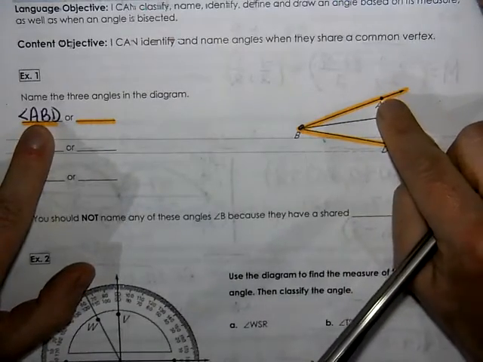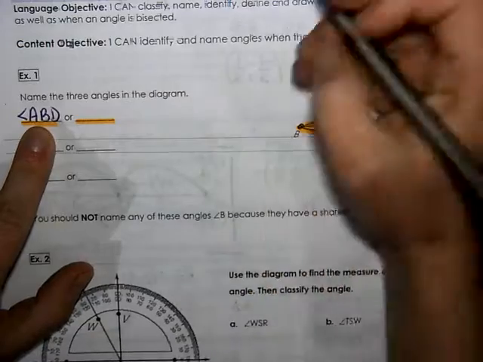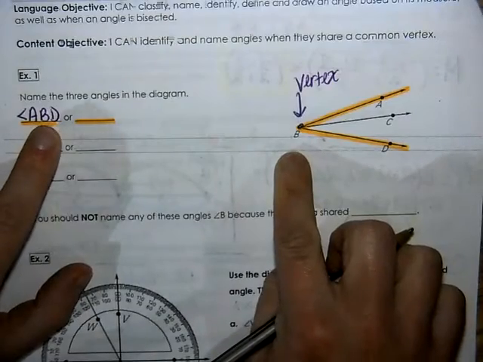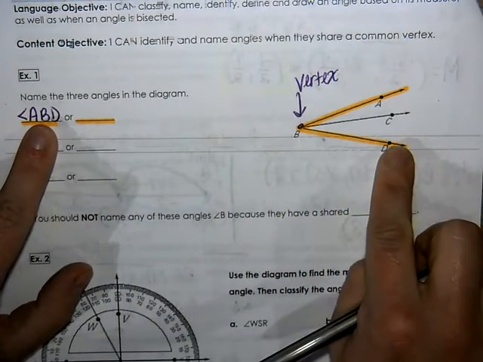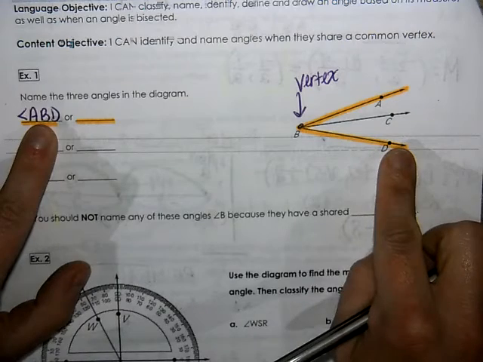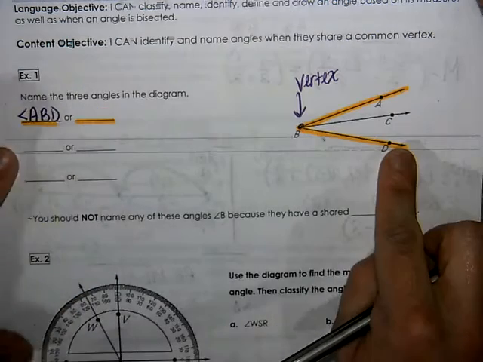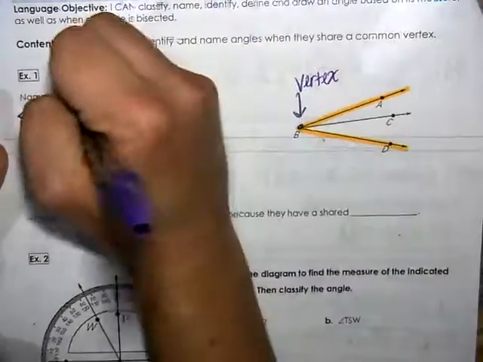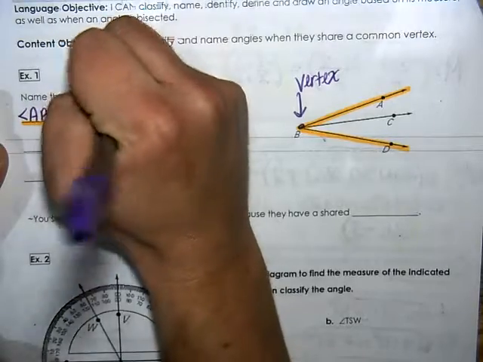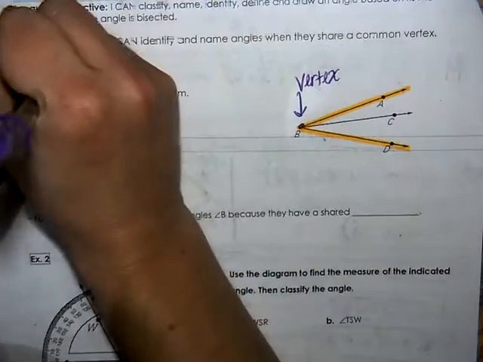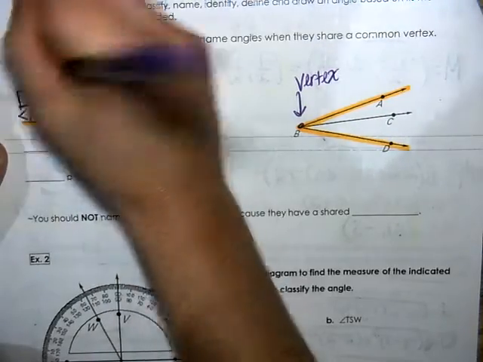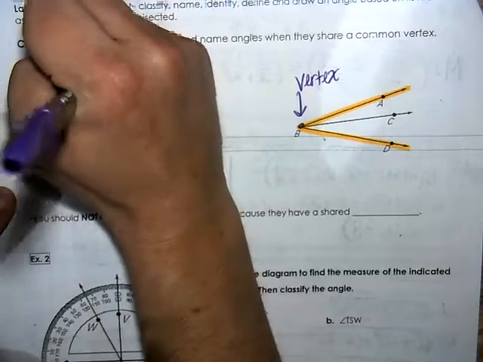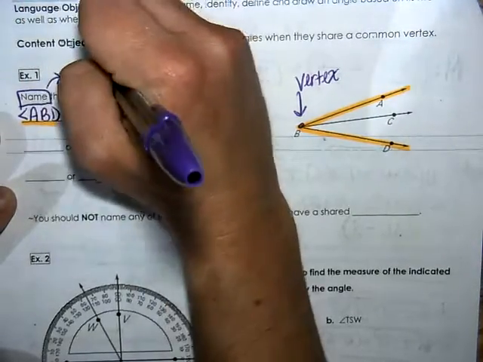I have my 1 point on my ray. The vertex, this is called a vertex, the corner point. The vertex is always in the middle. And then we have a point on the other side. This is one way to name this angle. Another way to name this angle is to go backwards and call it angle D, B, A. So that is a way to name. Naming is different than classifying. Naming is actually calling it what it is. We typically use letters or numbers whenever we name.